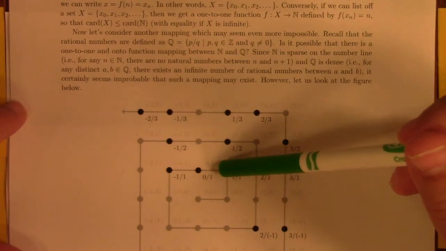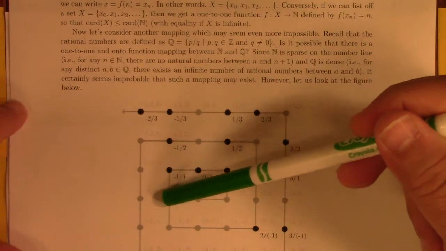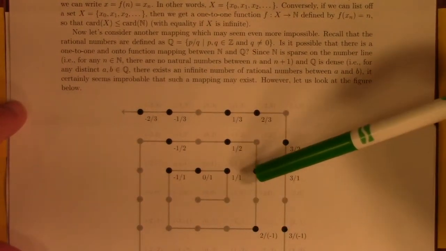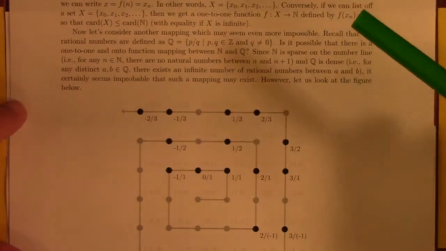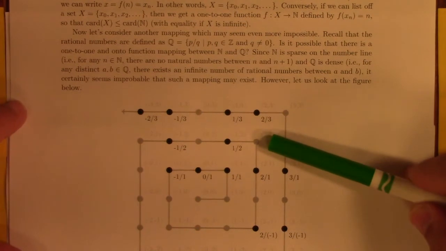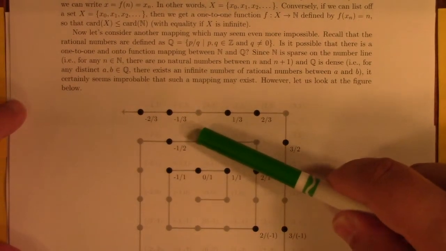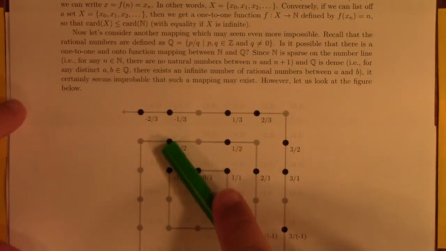This is the fraction 1 over 1. There's the fraction 0, fraction minus 1 over 1. Here's 2 over minus 1, which is minus 2. 2 over 1, 1/2, right? Now we're skipping over 2 over 2 because that's 1. We already got that back here. Now we're skipping over 0 over 2 because that's 0. We already got it here. And then minus 1/2. Okay, we'll pick up that one.